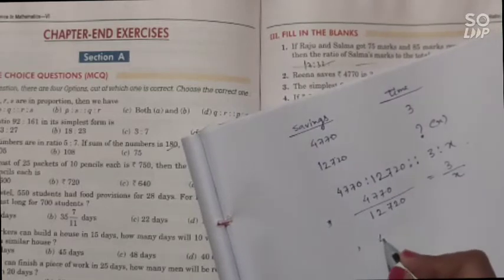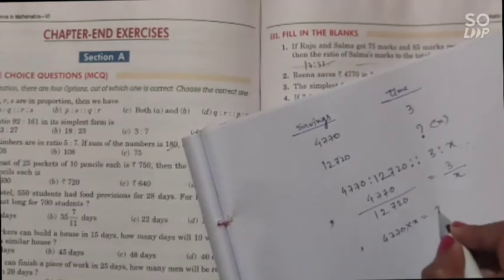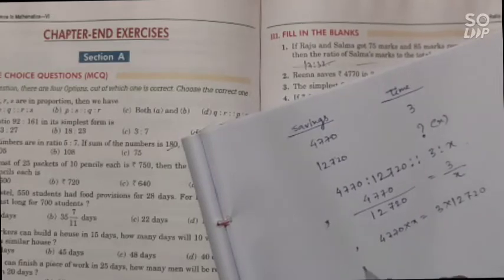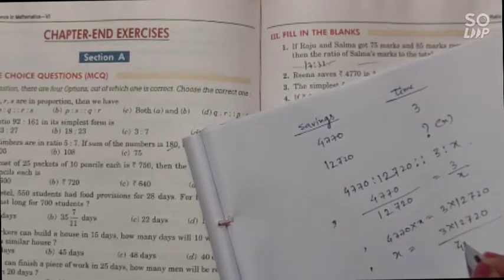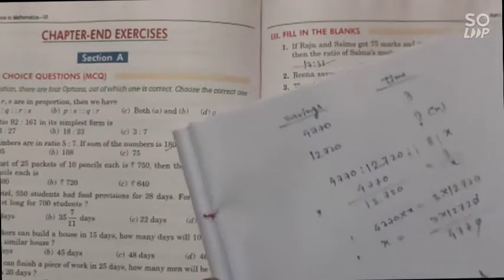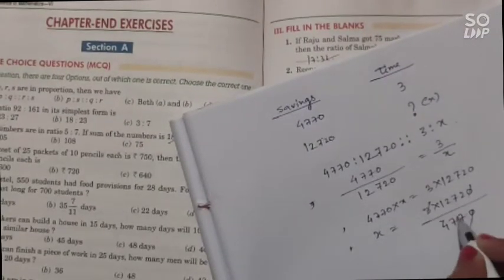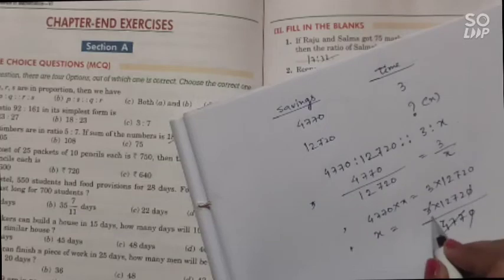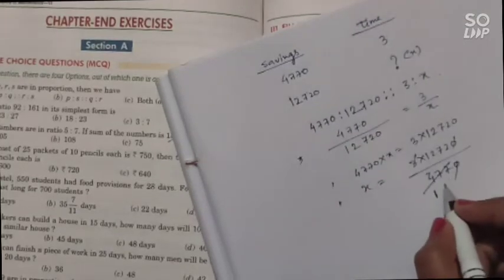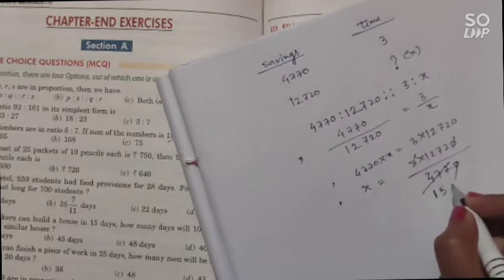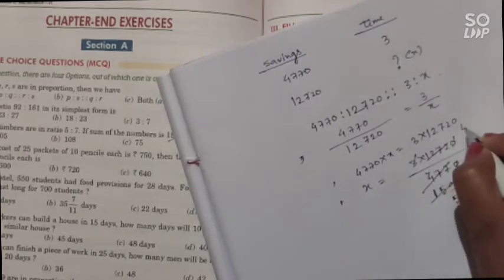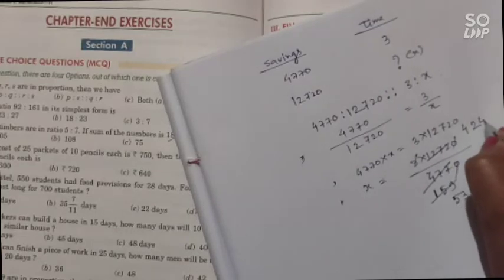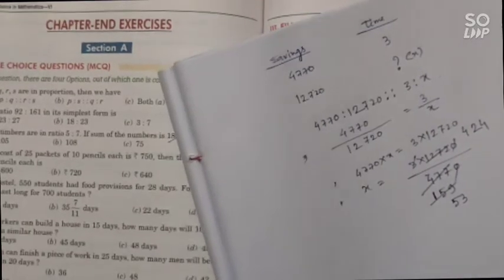So 4770 multiplied by x gives 3 into 12,720. So the value of x will be this by 4770. So 0 can be cancelled. We can cancel 477 by 3. 3 ones are 3, 3 5s are 15, 3 9s are 27, okay, 159. We can cancel this by 3. 3 5s are 15, 3 3s are 9, 3 4s are 12, 3 2s are 6, 3 4s are 12.